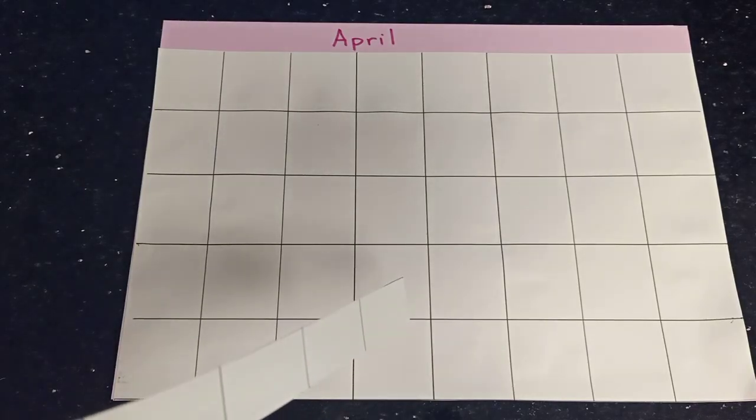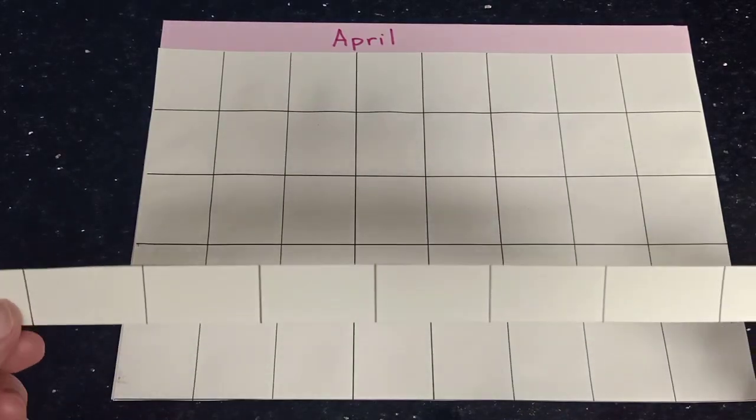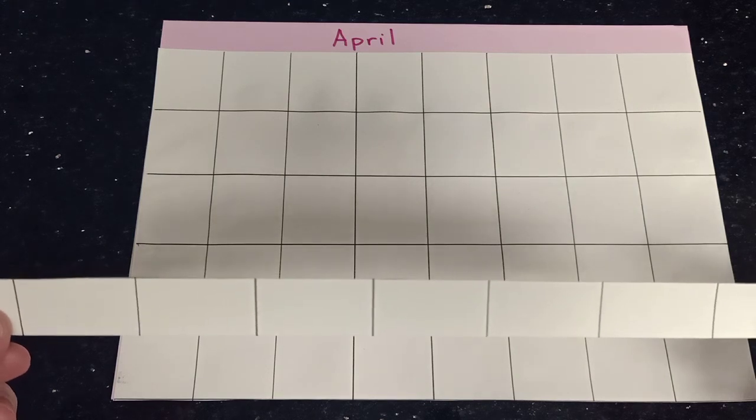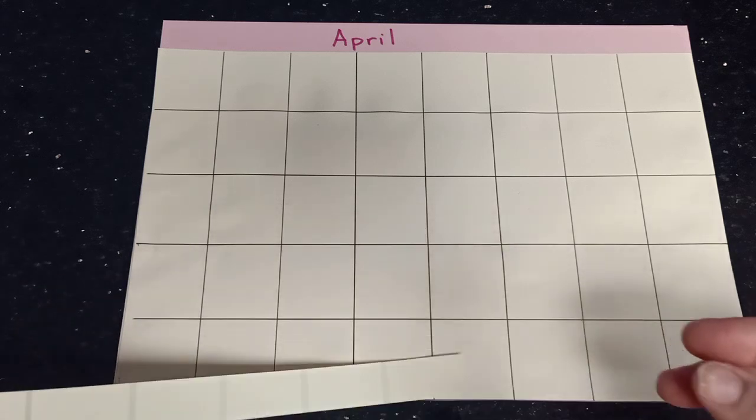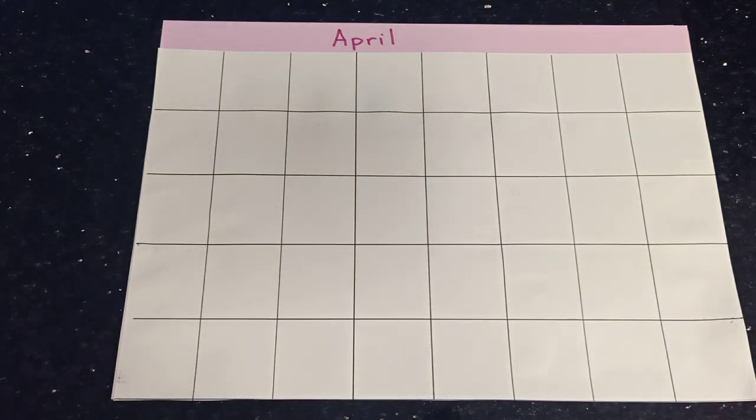Okay, so I finished drawing all the boxes, and then I trimmed off this section here because these boxes weren't the same size. So the one on the bottom was not the same size. I trimmed it off, and then we have to think, how many boxes do we need? So we know 30 days has September, April, June, and November. All the rest have 31 except for February, which has 28.